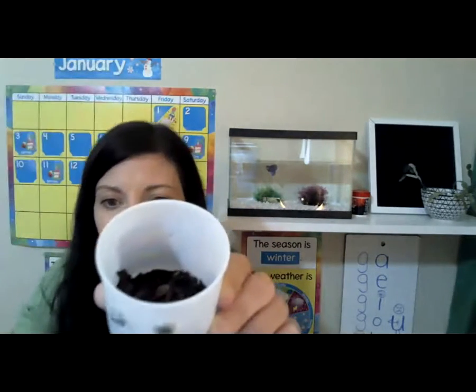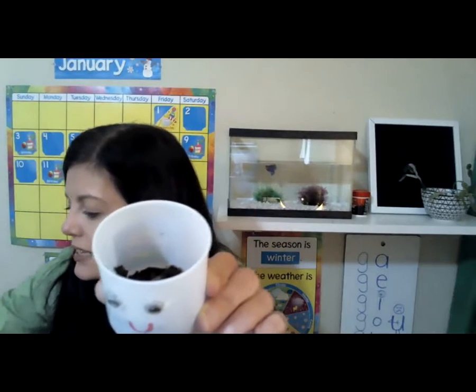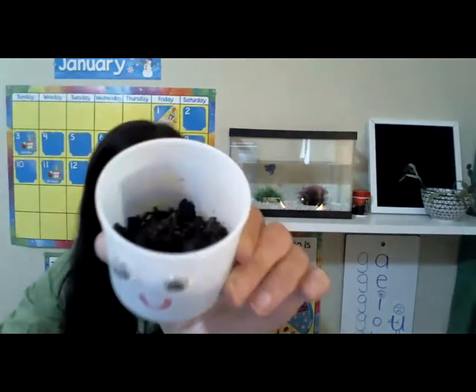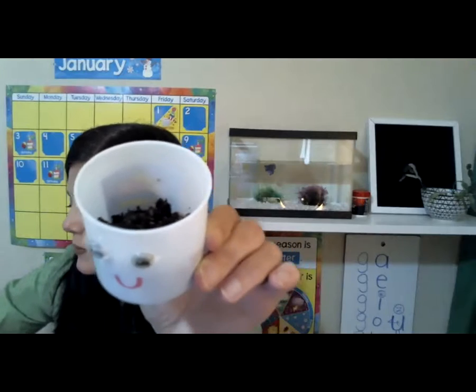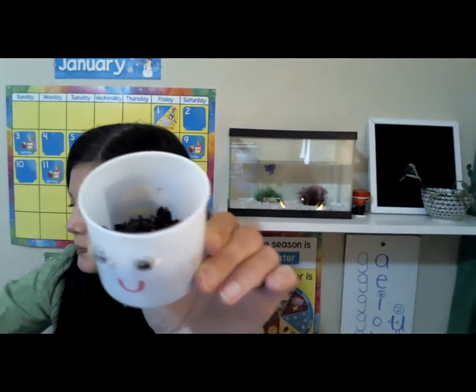So I have some. I'm going to just add the dirt into our cup. Another word for dirt is soil. So plants need dirt or soil. Let's add a little bit more. We're almost to the top. I think I could add just a little tiny bit more. Okay, that looks really good.